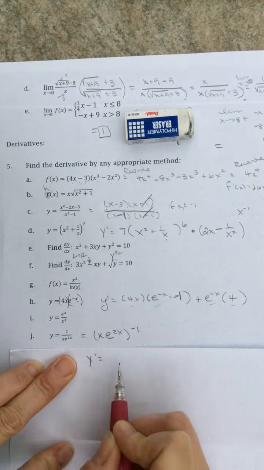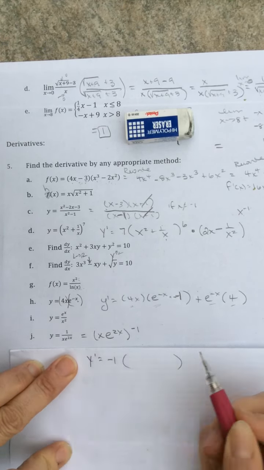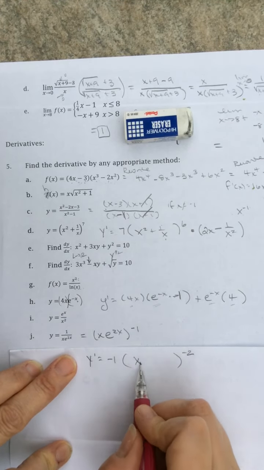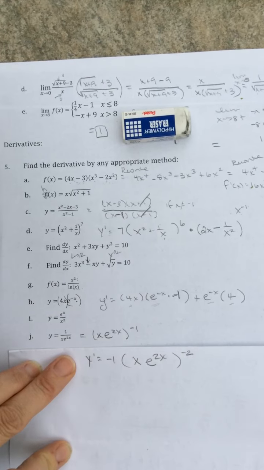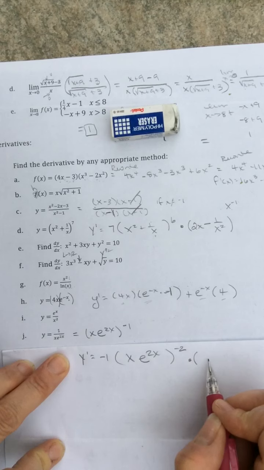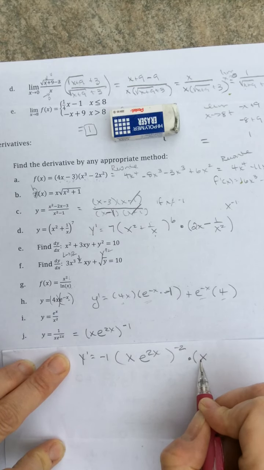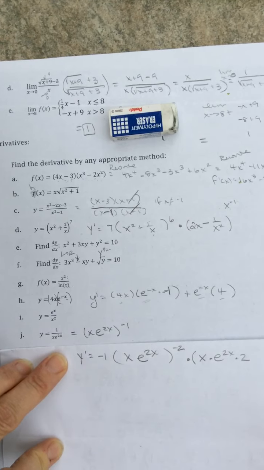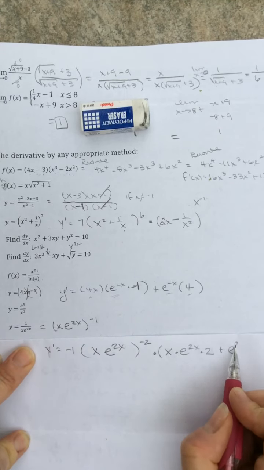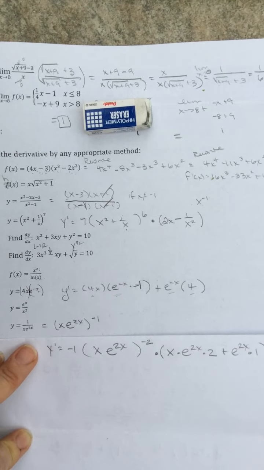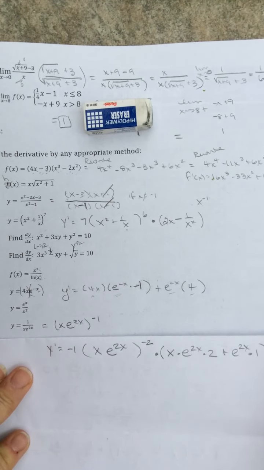So the bigger picture is the negative 1 will come down and change to a negative 2. The function inside will not change, but when you multiply on its derivative, you're going to have to keep the first function as it is, times the derivative of the second, which requires the chain rule, plus the second times the derivative of the first. And that is your derivative for J.